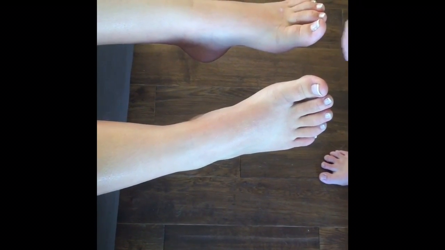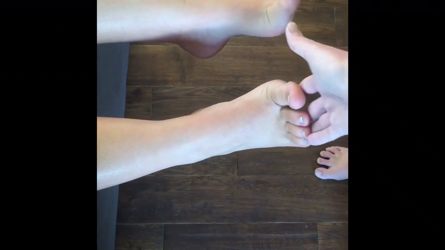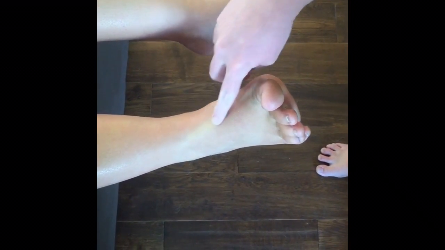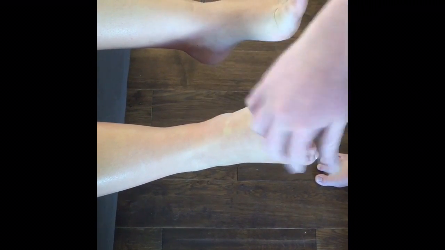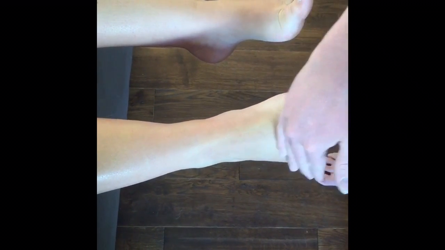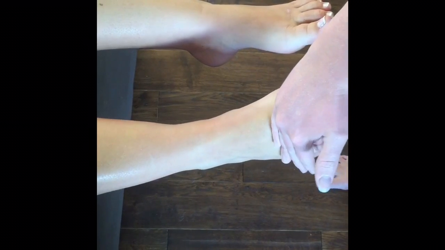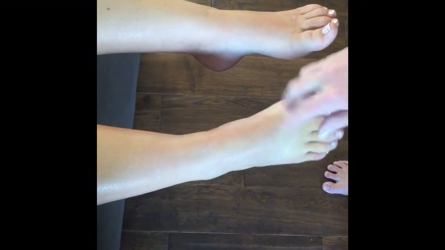Then we're going to look at the extensor tendon. Can I go ahead and have you bring your toes to the nose? It runs right along here, and since her toes are up, it means that it is not ruptured. Can you resist my hand? And you can see that she is doing that, so it means that her foot is good.